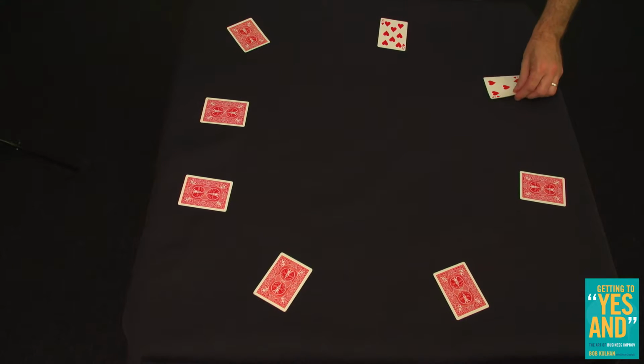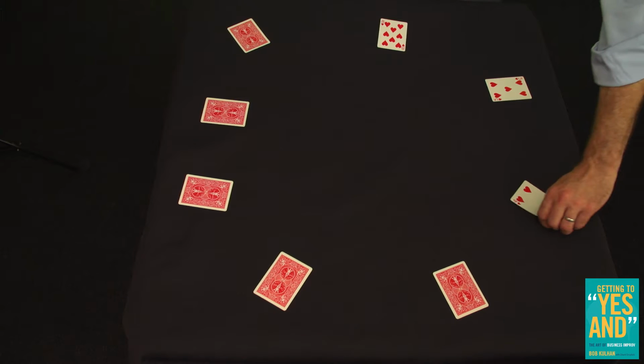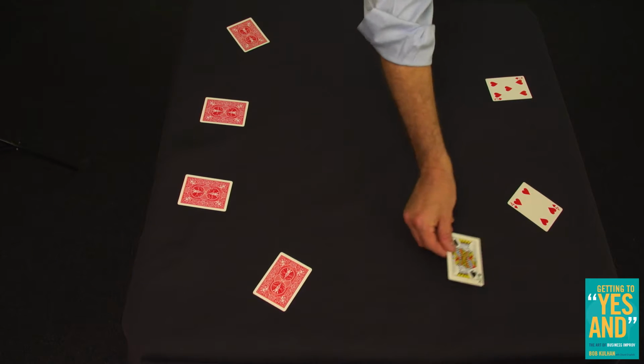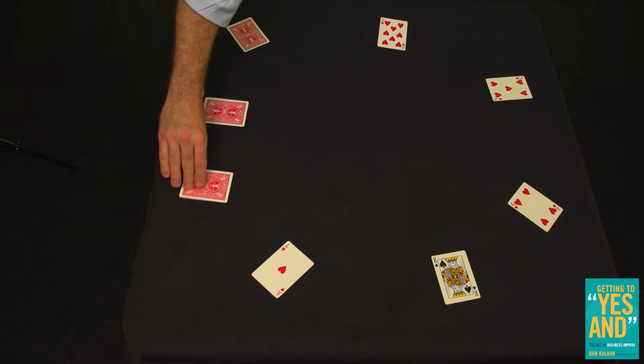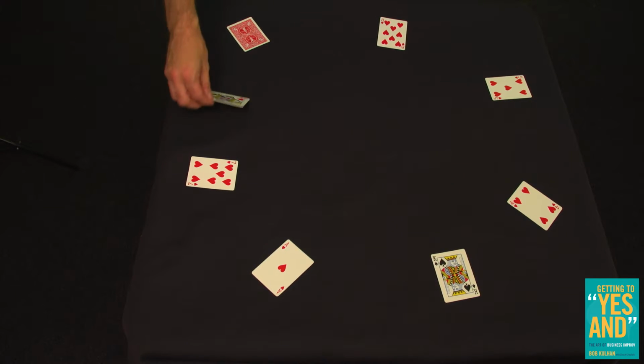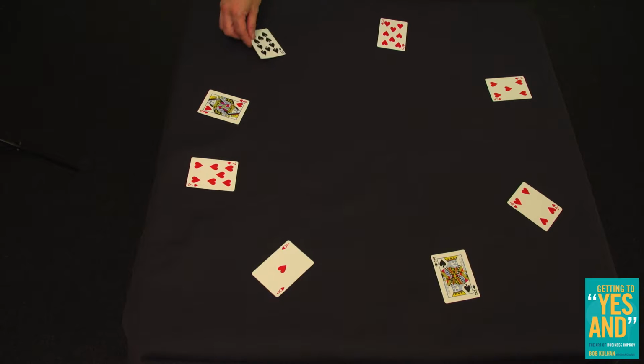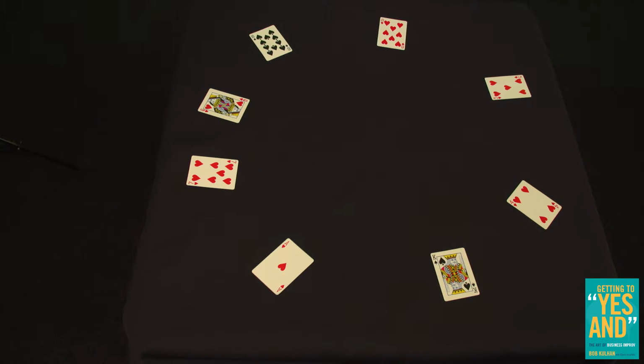8 of hearts, 5 of hearts, 4 of hearts, king of spades, ace of hearts, 7 of hearts, queen of hearts, 10 of spades. Remember, ace is low, it acts as the number 1, and king is high, that is the top position. Now, even though each has a numerical value attached to this round, the color of the cards does not make a difference at all.